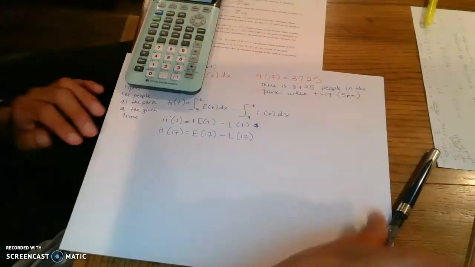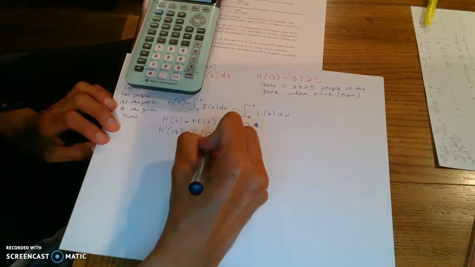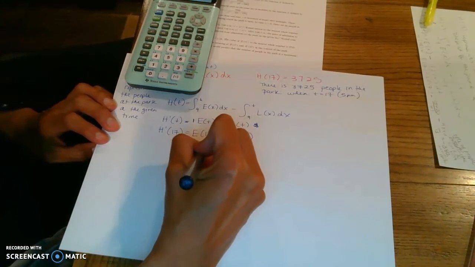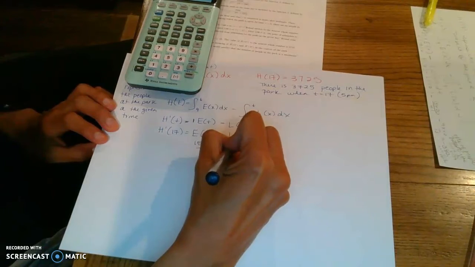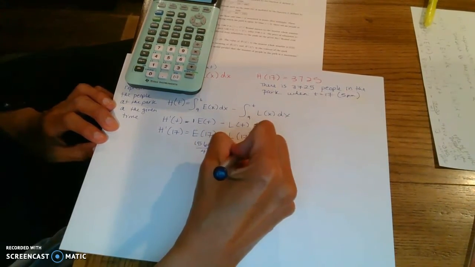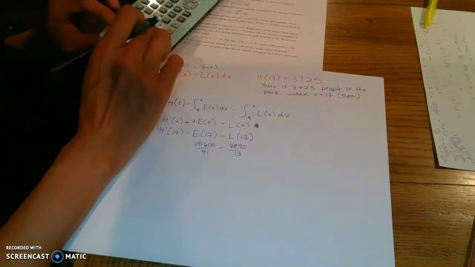So that's telling me that this is 15,600 over 41 minus 9,890 over 13, and you just go ahead and figure out that value.